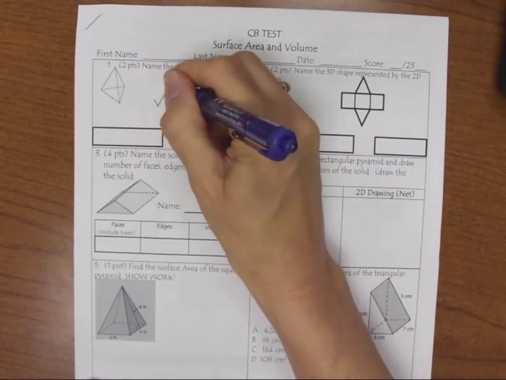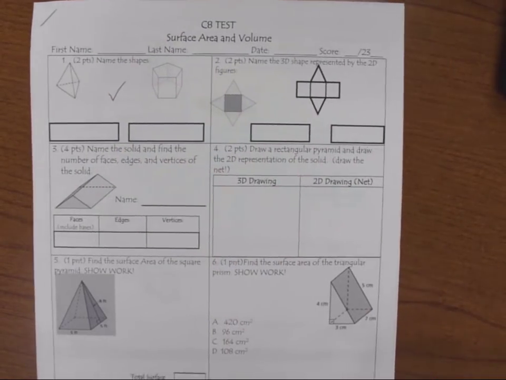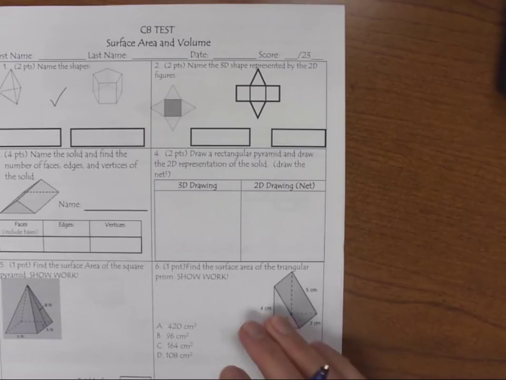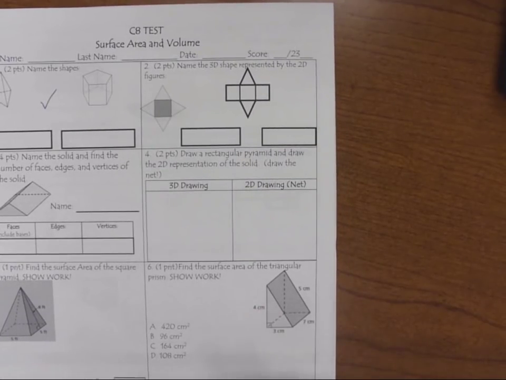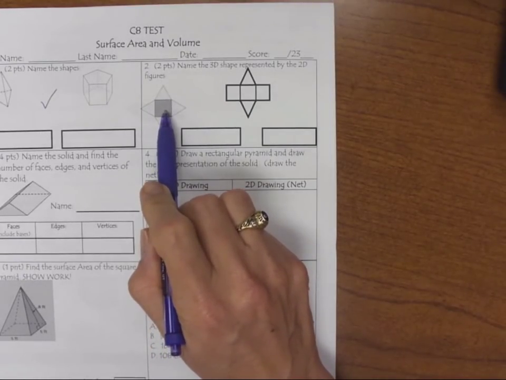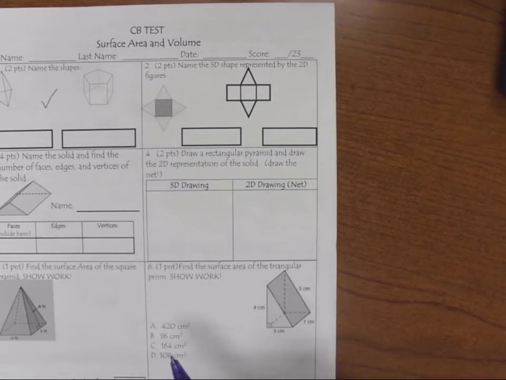Okay, took care of that one. Number 2, these are the nets, okay? They are the 3D figures if you pulled them apart and made them flat. But the concept is still the same for number 2 as it is for number 1. It's named after the base first. So what is the base?